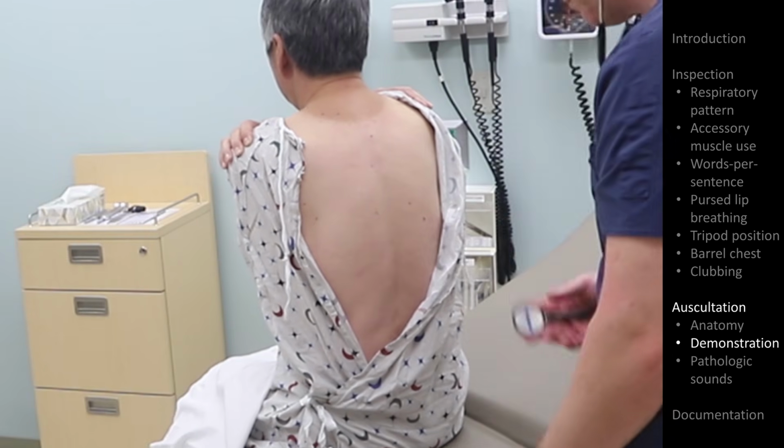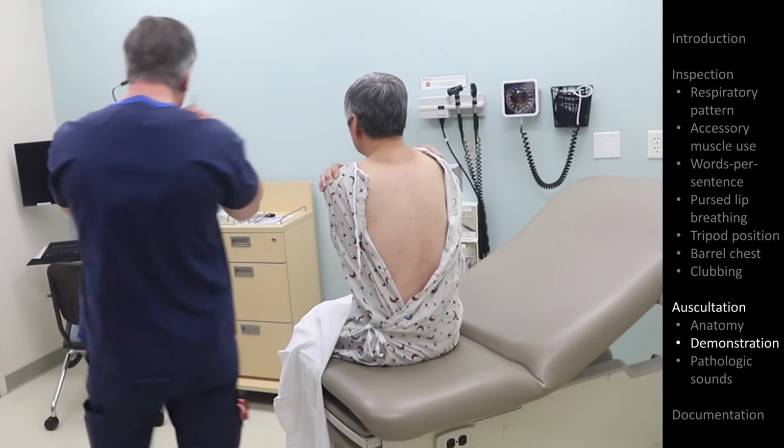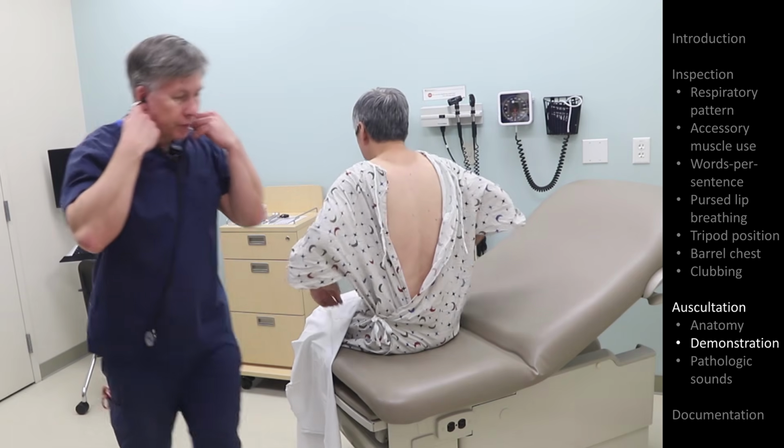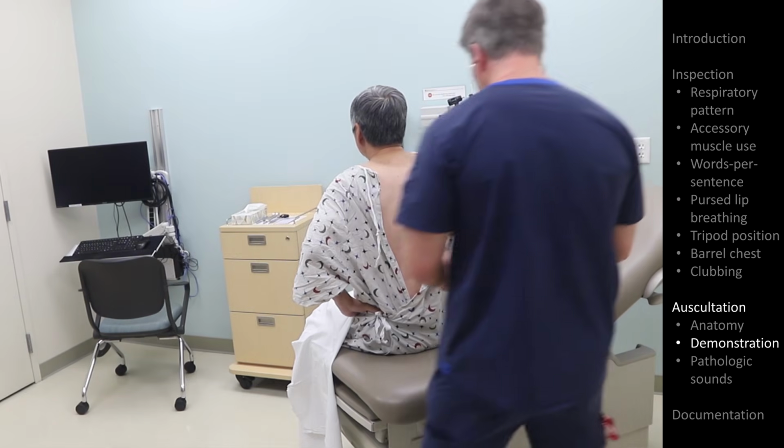When you're going to listen in the mid-axillary line, you can have the patient place their hands on their hips to open up that space and make getting your stethoscope on the right location a little easier.